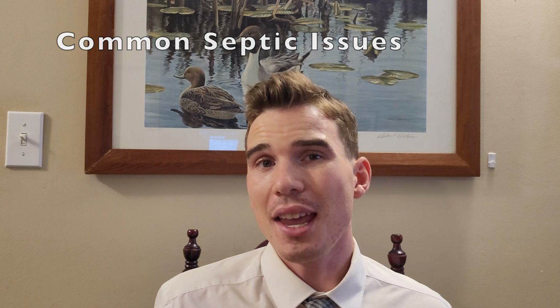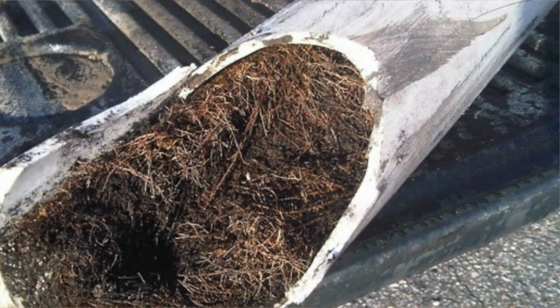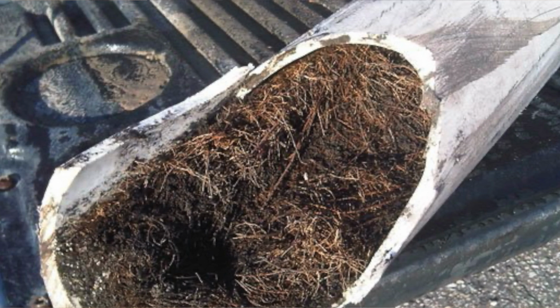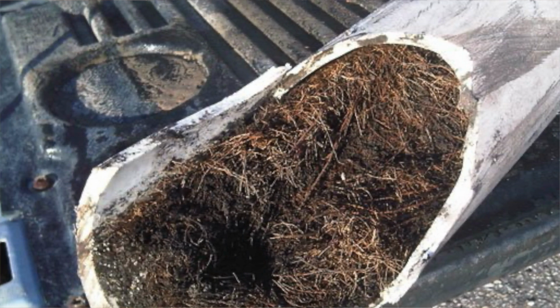So the first one is clogging. So over time, the solid material that accumulates in the septic system can begin to flow into the leaching bed if it's not frequently pumped. When this happens, it can plug the pipes or the bed and cause a sewage backup, which can be very expensive to fix. Another thing is volume.